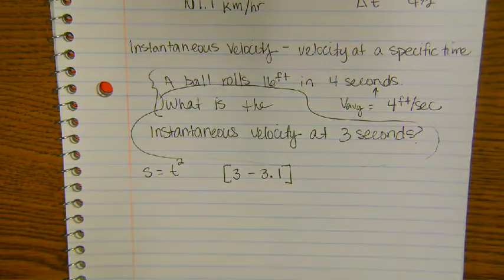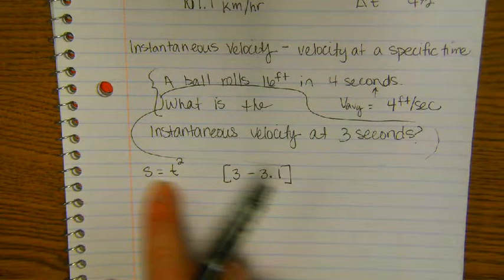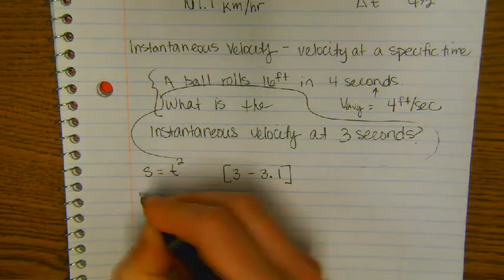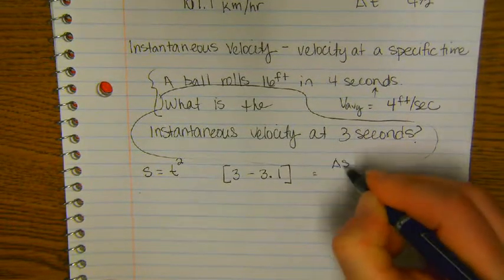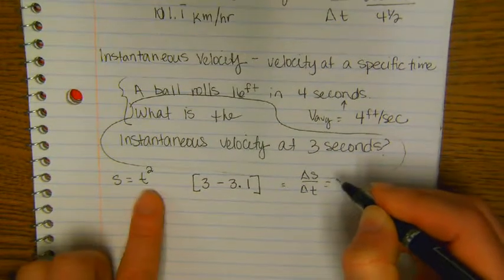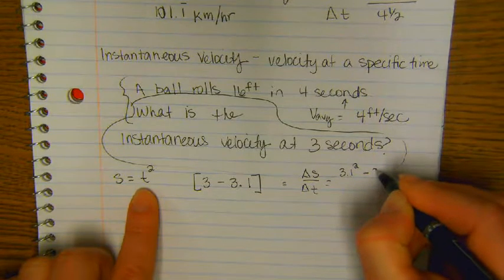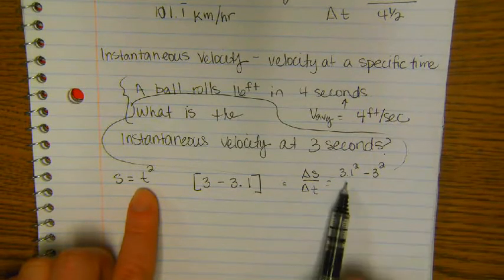So if I did the change in position over the change in time, remember this is my position equation, right? Wouldn't the change in position be 3.1 squared minus 3 squared? Because this would be its position at 3.1 seconds, and this would be its position at 3 seconds.